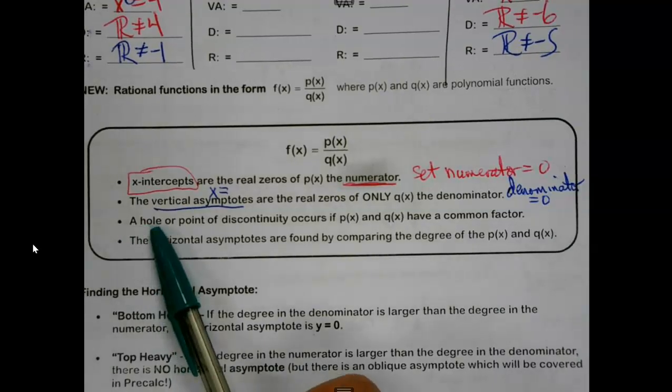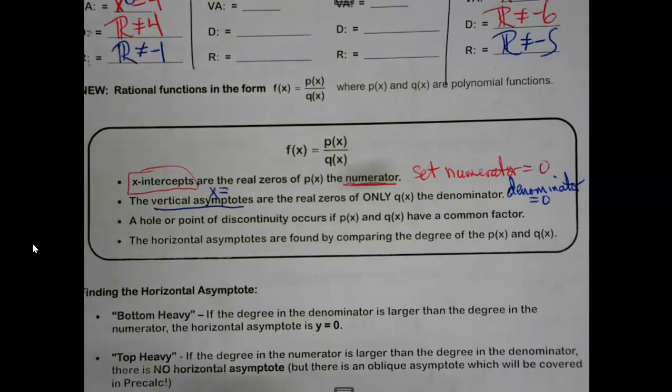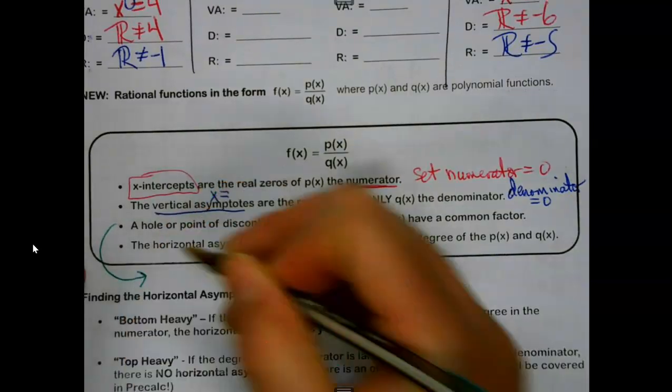This we're going to actually see more of tomorrow, but I'll talk about it for a minute here now. A hole, otherwise known as a point of discontinuity, occurs if P of x and Q of x have the same factor. You're like, okay, what in the heck does that mean? So I'm going to draw a little arrow here because I want to make sure I got room to show you what this looks like.